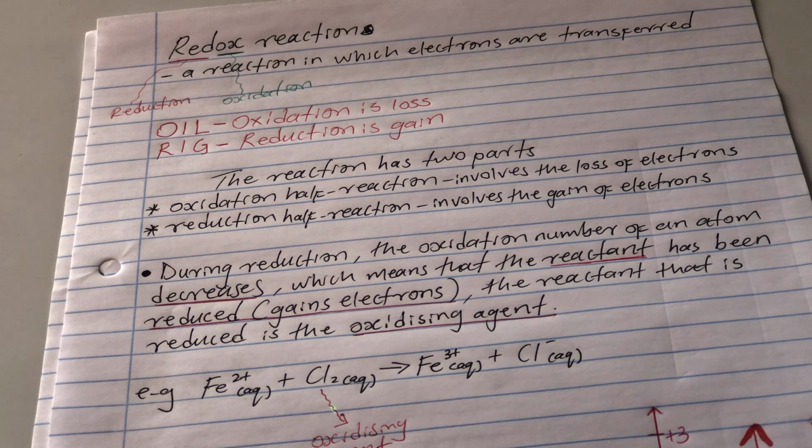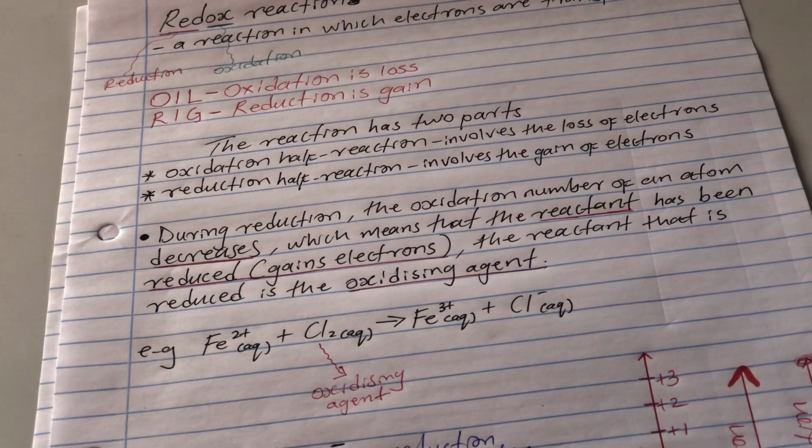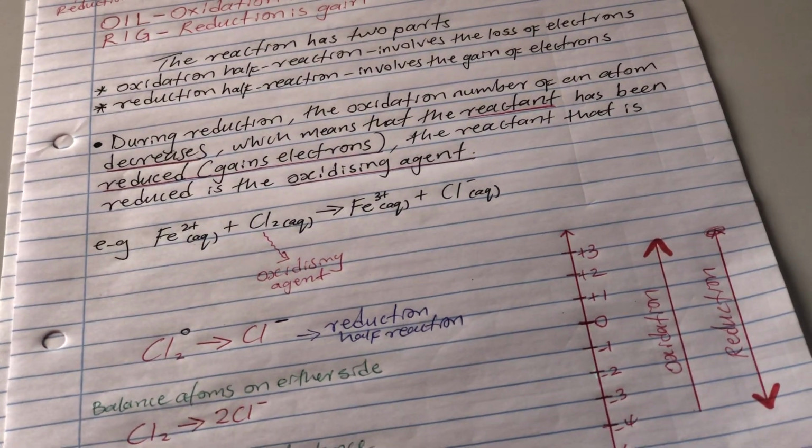So let's check on the chlorine atom. Here we have 0 on the part of the reactant, and then on the part of the product, we have -1. 0, then -1. There's a decrease in oxidation number. Let me use the number line here. It was 0 on the side of reactant, and then on the side of the product we have -1.